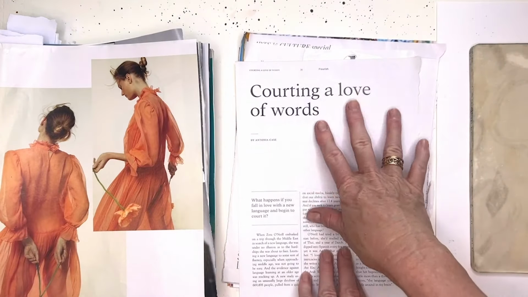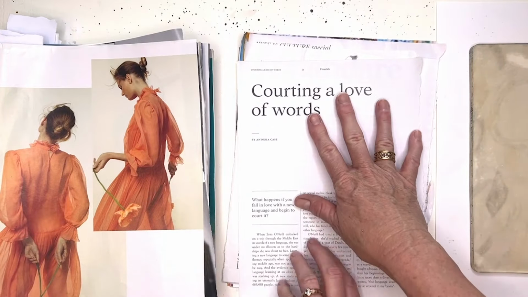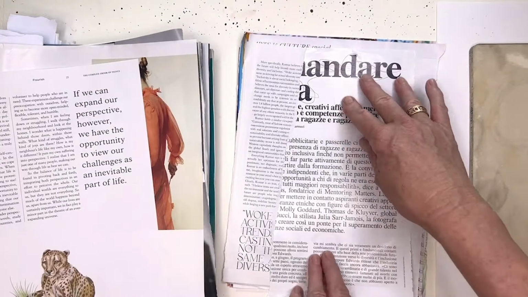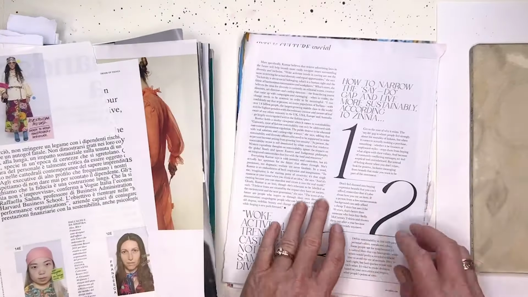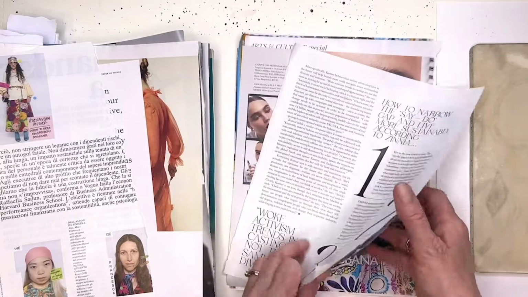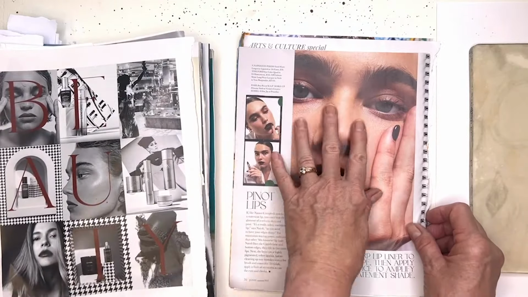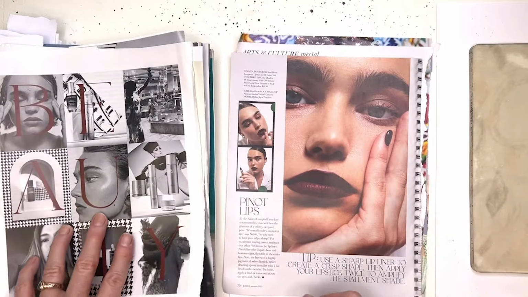So I do love using typography, not just portrait, especially in other languages. So these are just some examples of pages that I have torn out where they are high contrast.